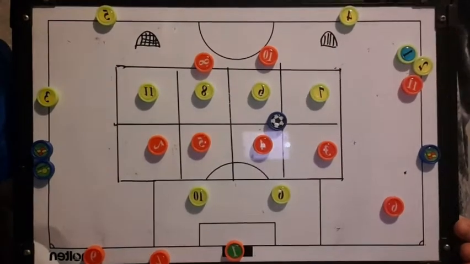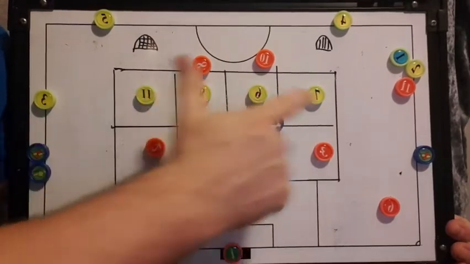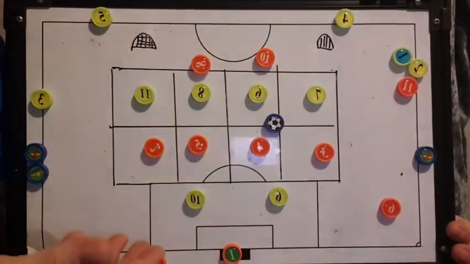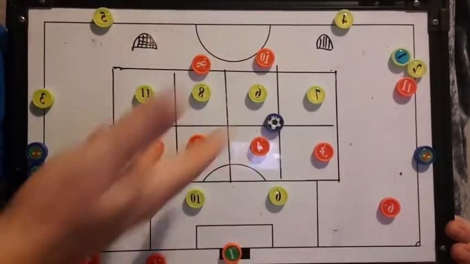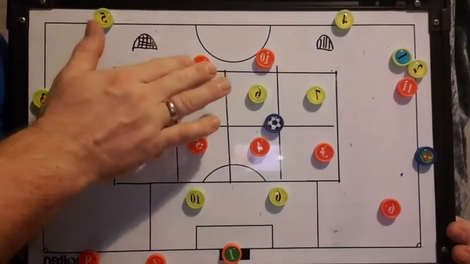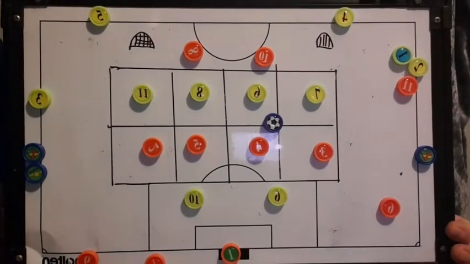Okay, so for the first part of the practice, we are going to work in an area where we set up two lines of four, replicating possibly a midfield four and a back four, however you want to work. Again, you might have a 3 and a 3 if you're working with a midfield of 3. It's completely up to yourselves. I've designed this first bit as if I was working with 12 players.